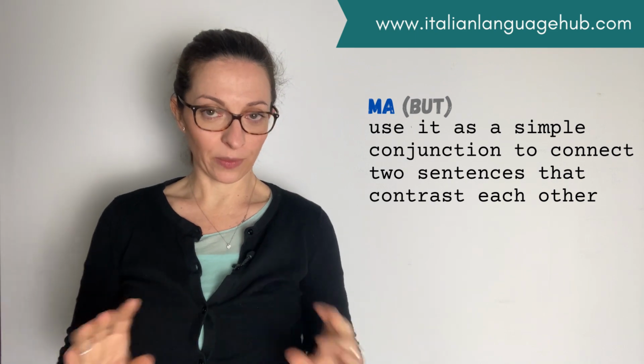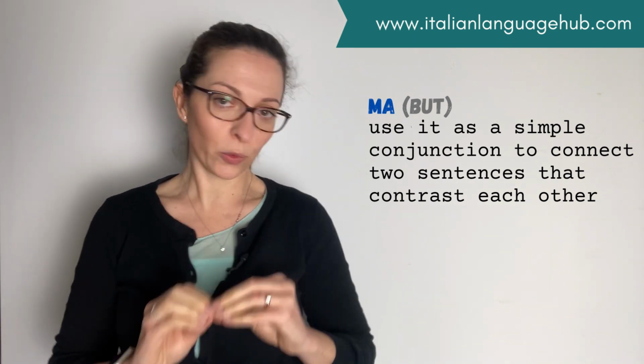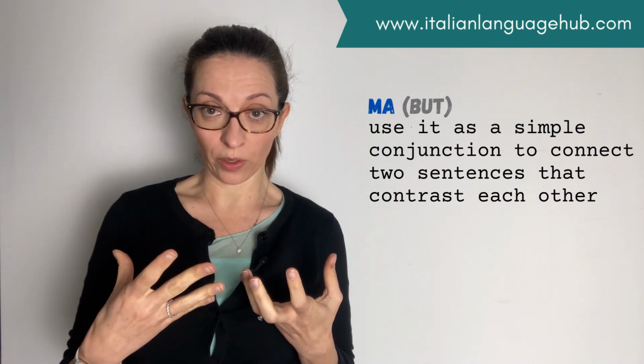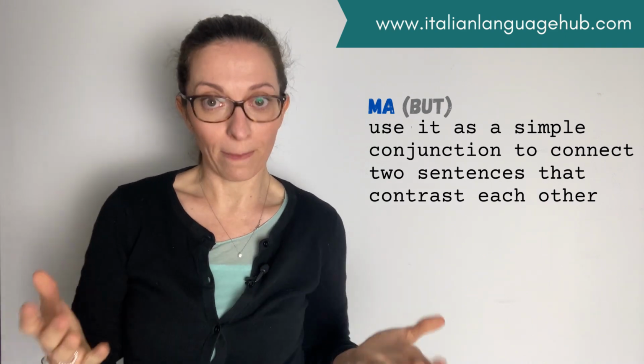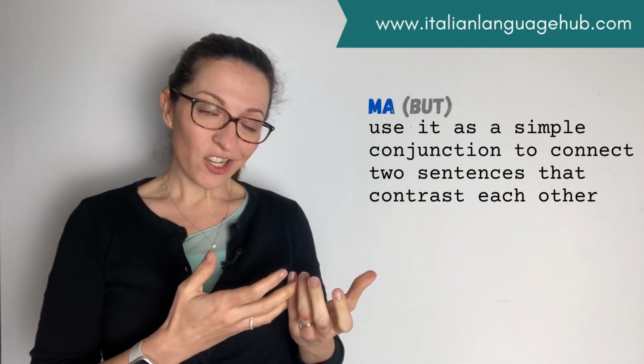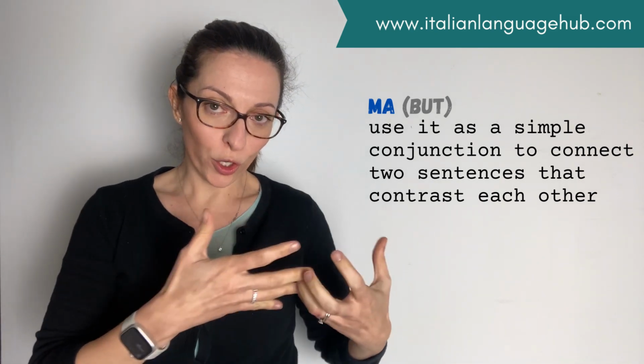If you want to keep it simple and you need to look for a word that connects two sentences that contrast one another, then simply go with ma, M-A, ma. In English, you would use the word but, basically in the same way, because you would use it to introduce an idea that contrasts with something that you just said.